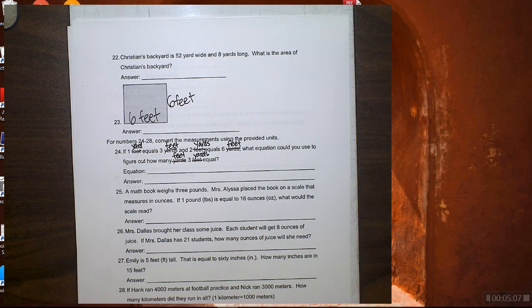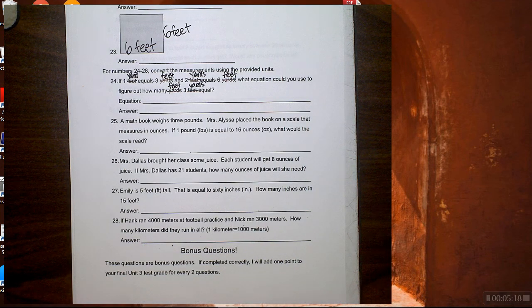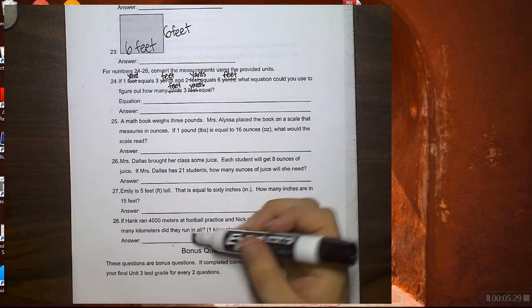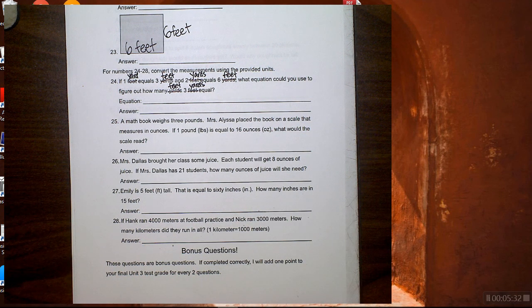And then the last one, if Hank ran 4,000 meters at football practice and Nick ran 3,000 meters, how many kilometers did they run in all? 1 kilometer equals 1,000 meters. So here what they're going to need to do is realize that 4,000 meters equals 4 kilometers and 3,000 meters equals 3 kilometers, and then put those together because of this keyword here, in all. And so that is 24 through 28.